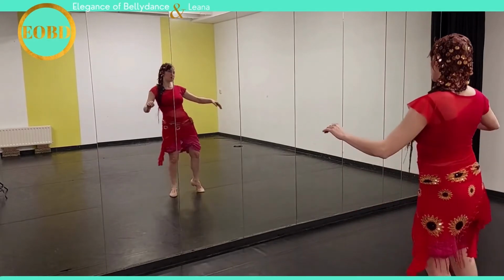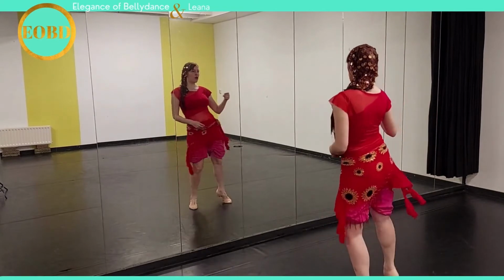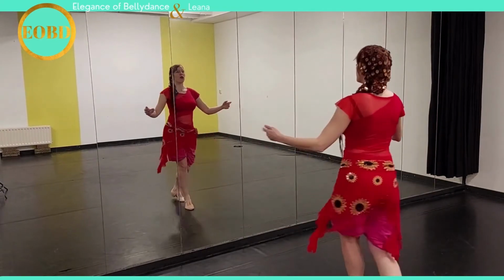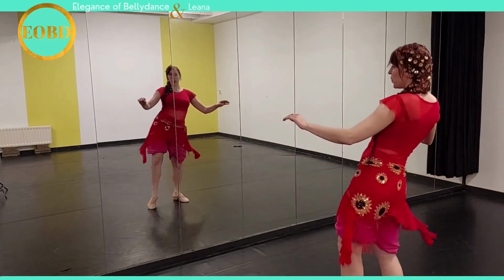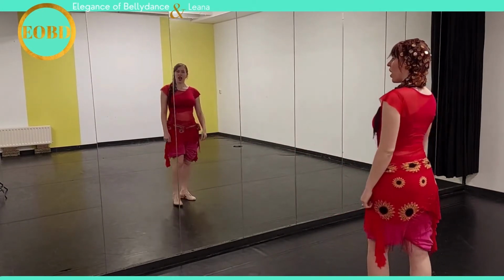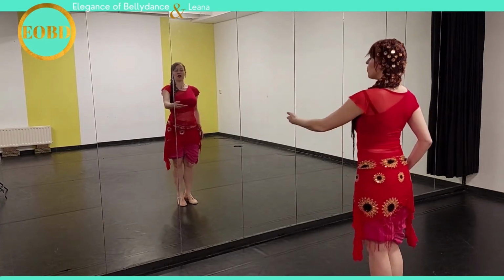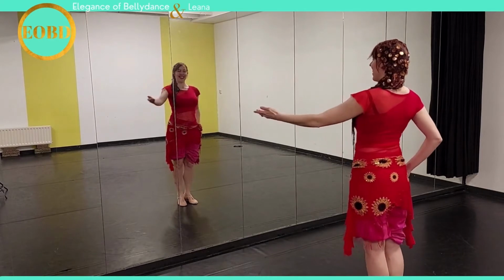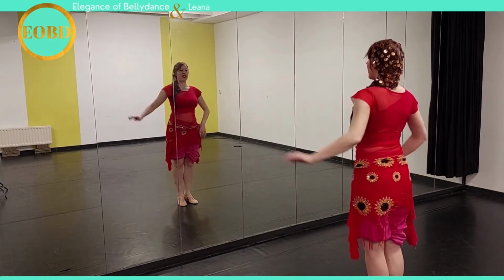1 and 2. And if you would do it a little bit faster, then you get more into the flow. 1 and 2, 3 and 4. So your arm could be something like this, an offering arm. I'm calling it offering, like you're offering a cup of tea or anything else.